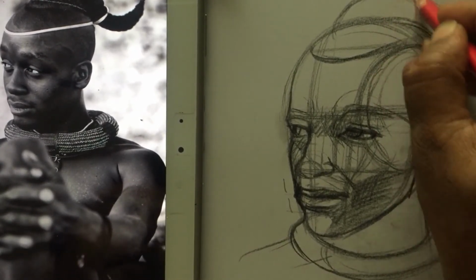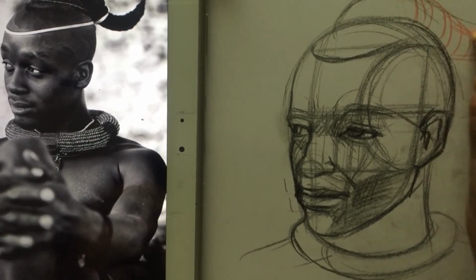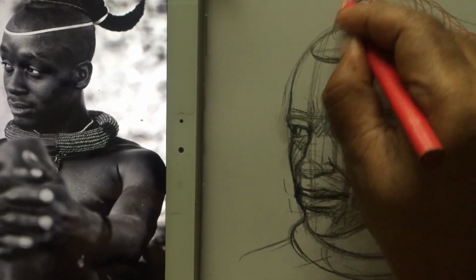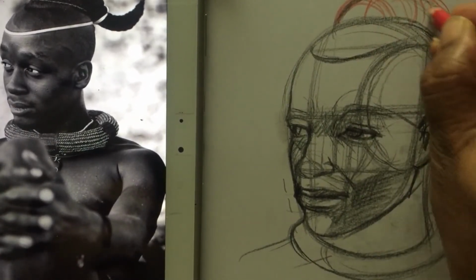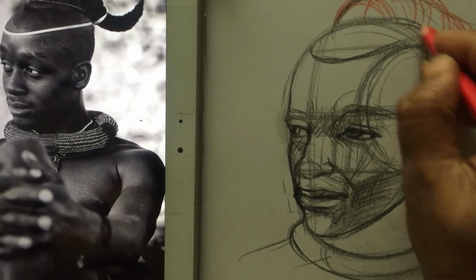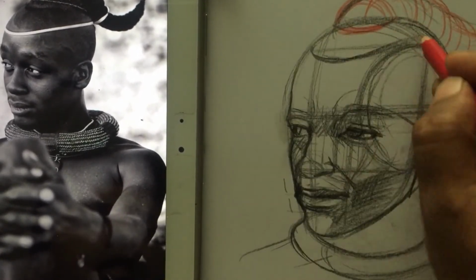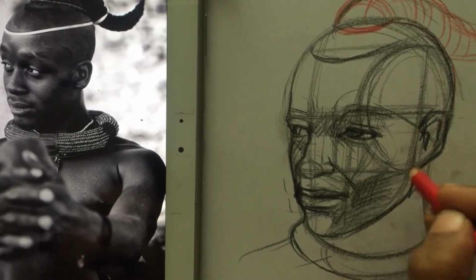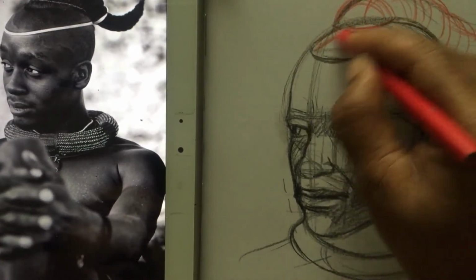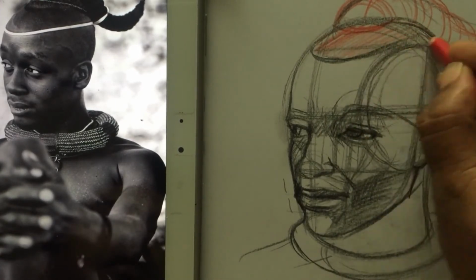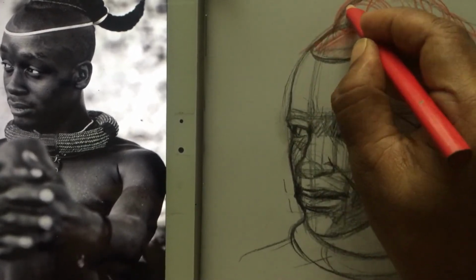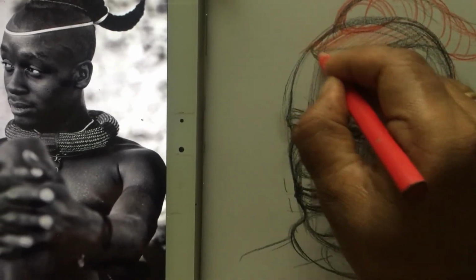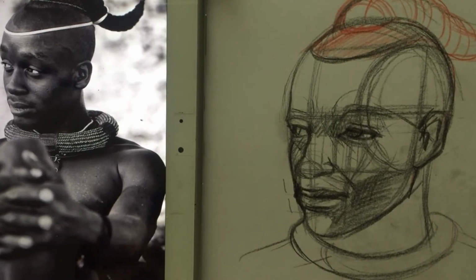You can create it here like this. So just this part I can put in red. I use red color to show that this is the extra part. Okay, over here, fine.